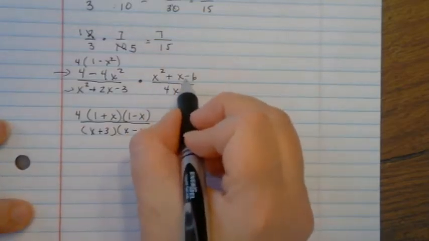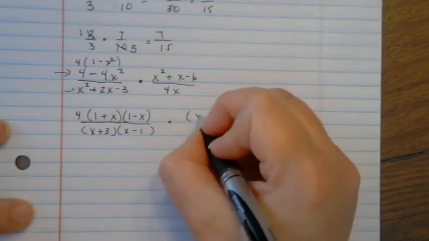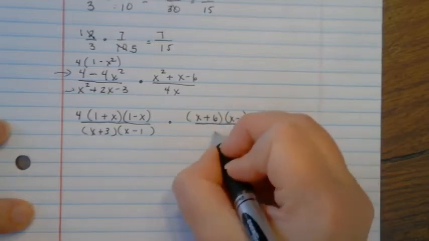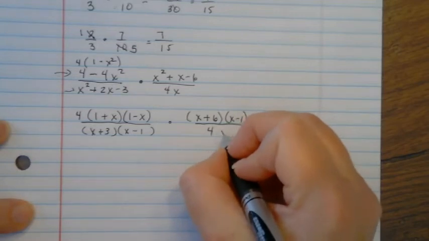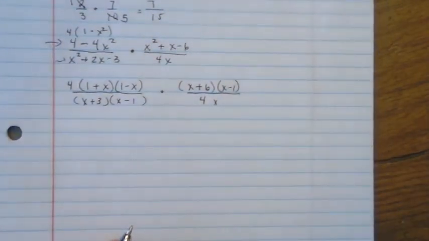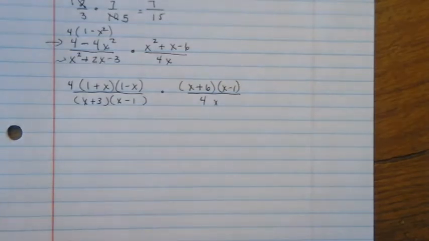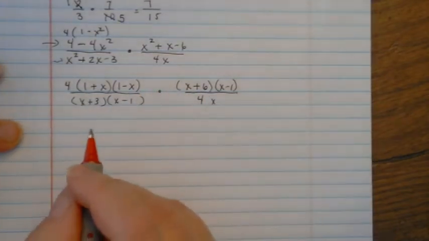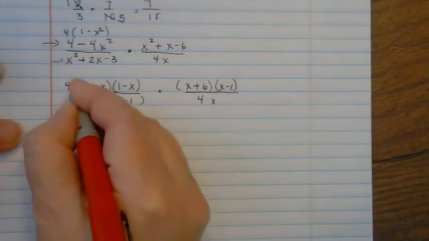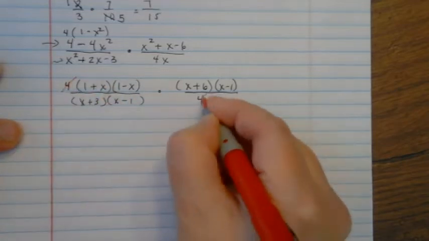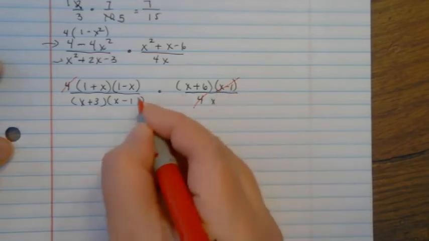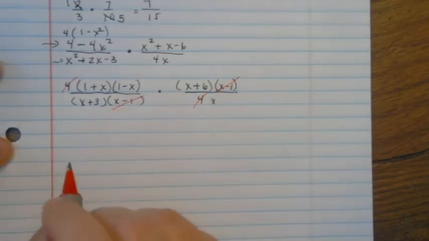Okay, let's see if this factors. This one factors to x plus 6 and x minus 1. And this one doesn't factor. It's still 4 times x. So I guess it does factor. It has the factor 4 and the factor x. So now what I'm going to look for is to see if anything will reduce. I'm going to look at the entire numerator and the entire denominator and see if there's anything that's the same that we can cancel. They each have a 4 that will cancel. And this one has an x minus 1, and that one has an x minus 1 that will cancel.